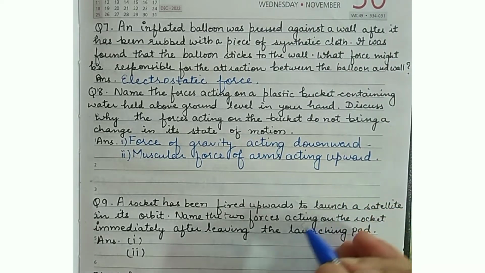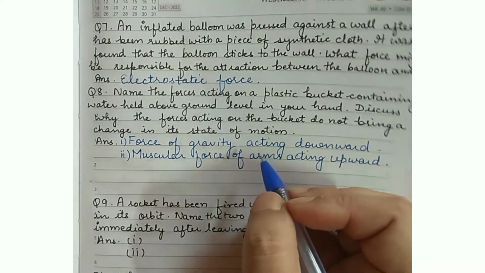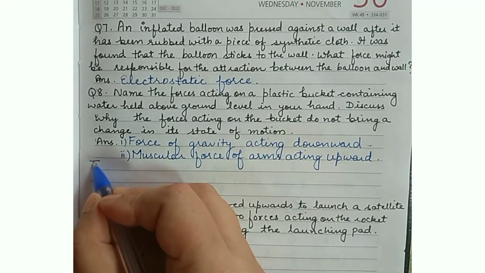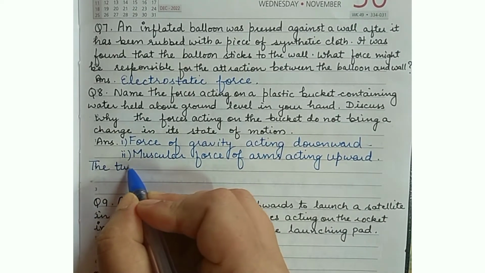So two types of forces. One is the force of gravity, other is the muscular force.